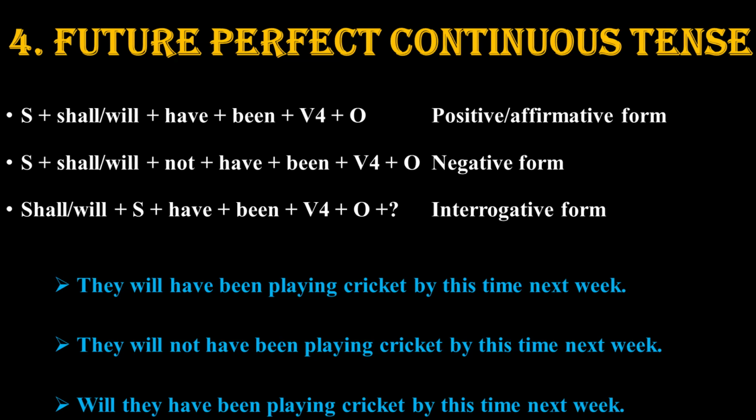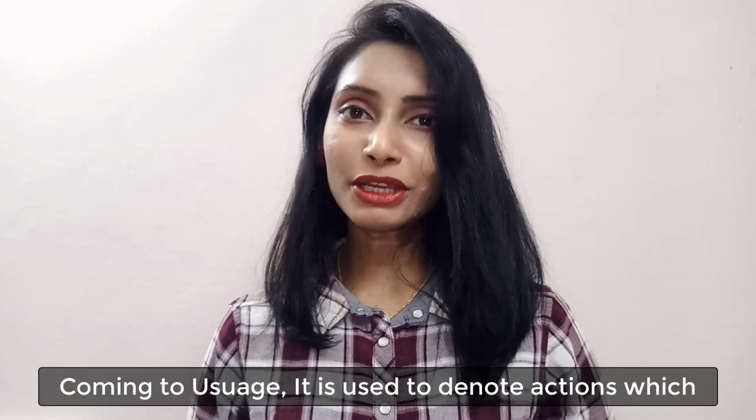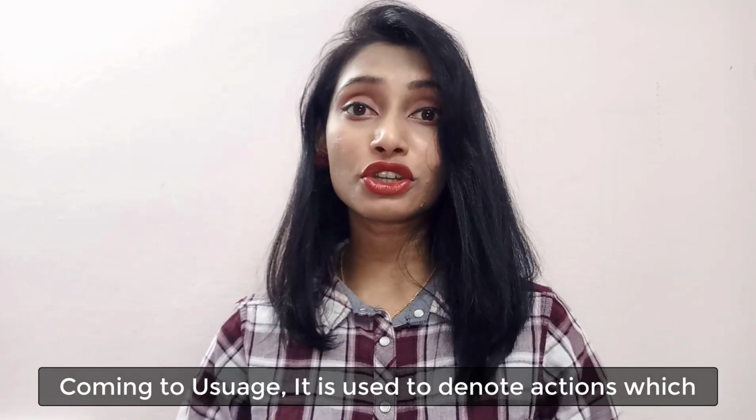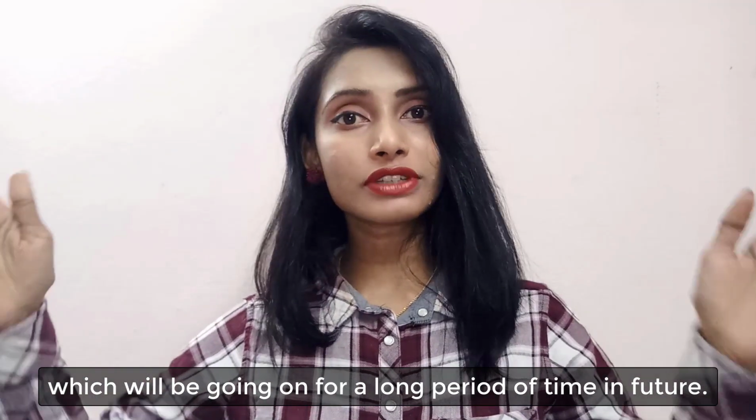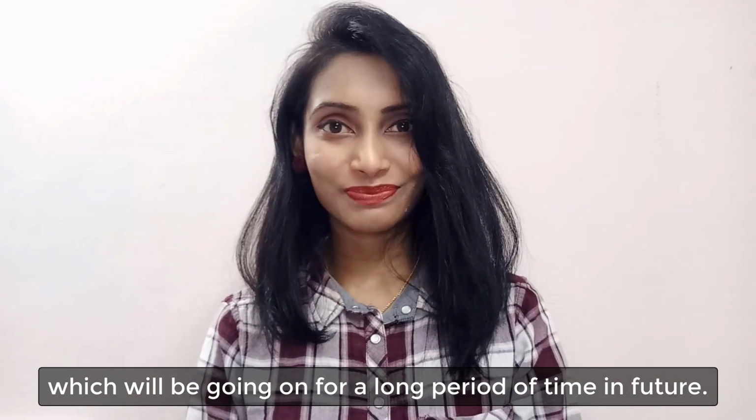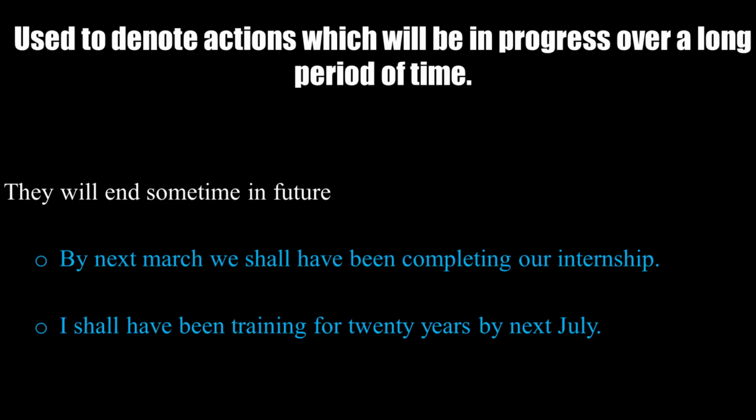Examples: They will have been playing cricket by this time next week. They will not have been playing cricket by this time next week. Will they have been playing cricket by this time next week? Coming to the uses, it is used to denote actions which will be going on for a long period of time in future. Look at these examples. By next March, we shall have been completing our internship. I shall have been training for 20 years by next July.